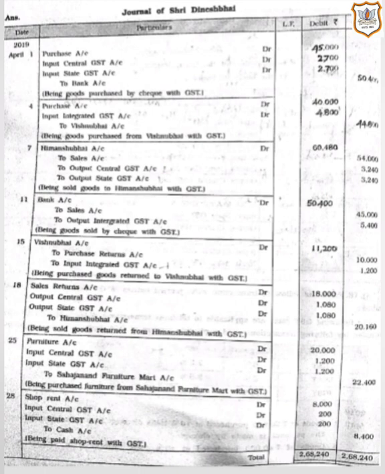Here it is. Here sales account will be credited by rupees 45,000, that is 50,000 minus 10% trade discount, that comes to 45,000, and output IGST account will be credited. This is a liability. So here the rate is 12% IGST. So 12% of 45,000 comes to 5,400. So 45,000 plus 5,400, that means 50,400, we received through check. So here bank account will be debited.